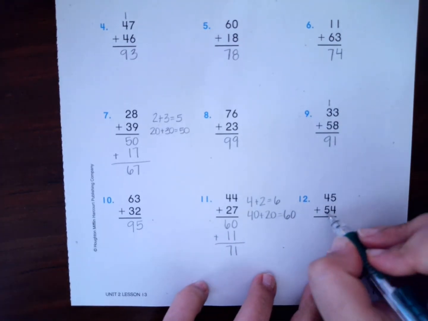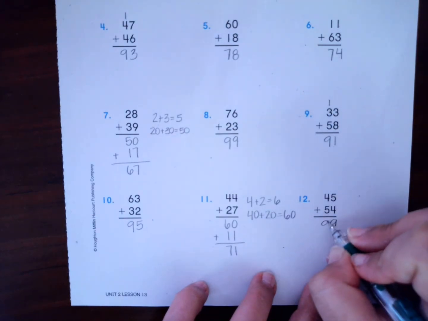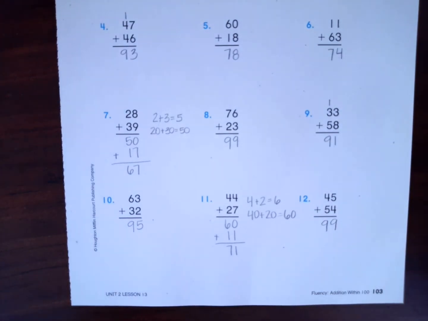And my last one, 45 plus 54. 5 plus 4 is 9. 4 plus 5 is also 9. So I get an answer of 99.